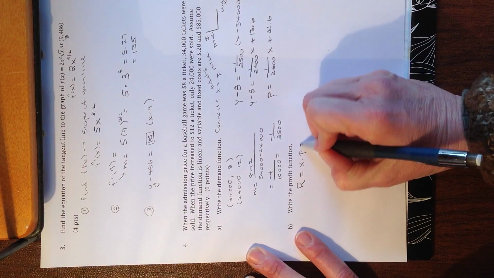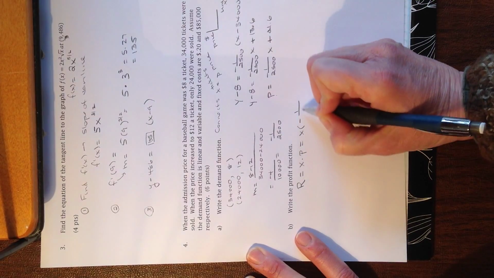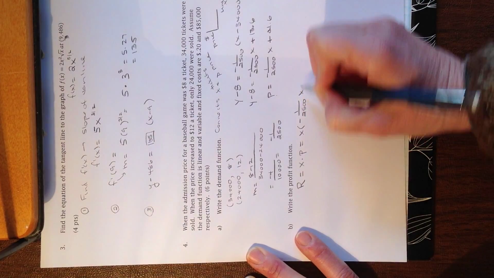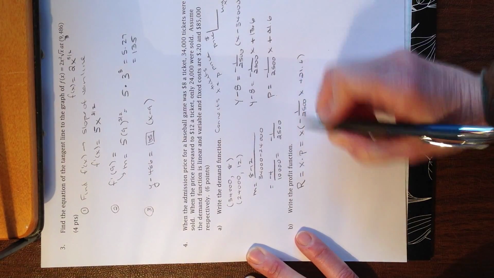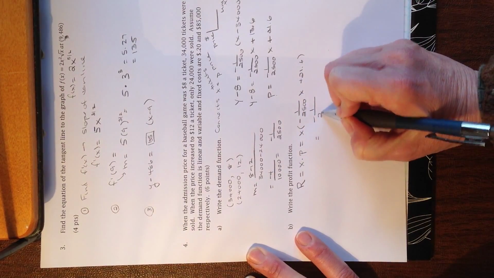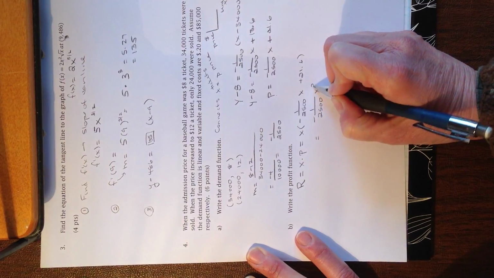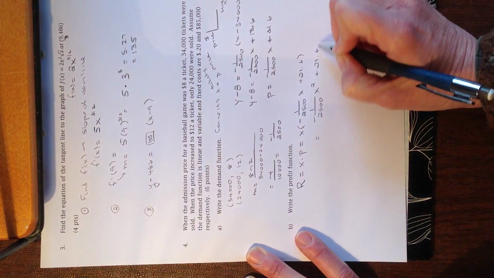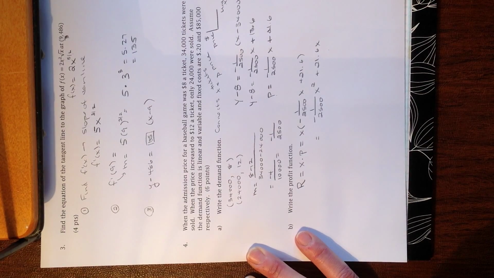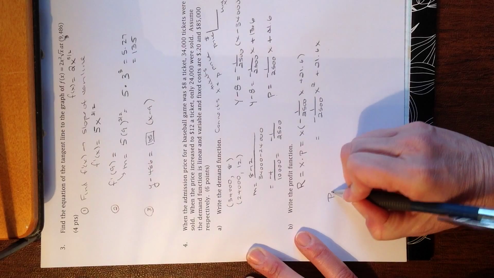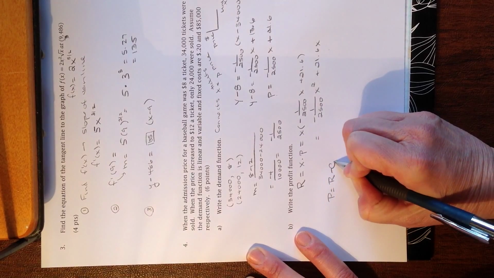So I'm going to take x times the function that is my demand function and get -1 over 2,500 x squared plus 21.6x. So that's my revenue function. Profit is revenue minus cost.